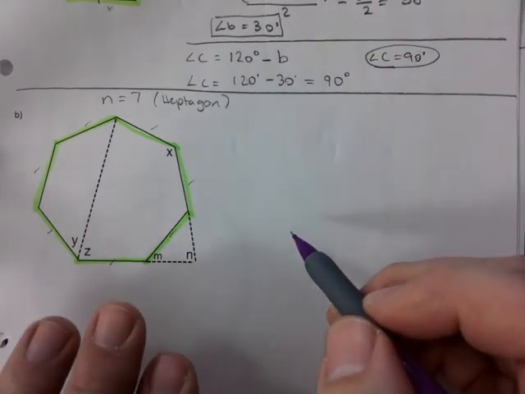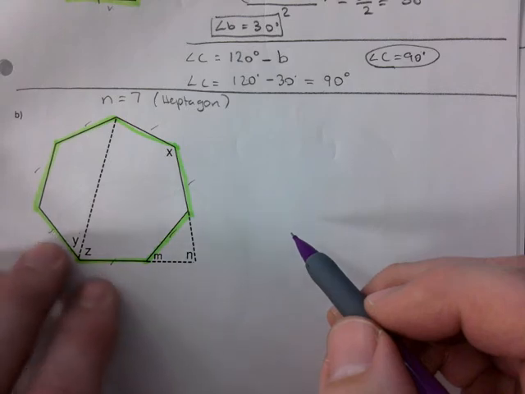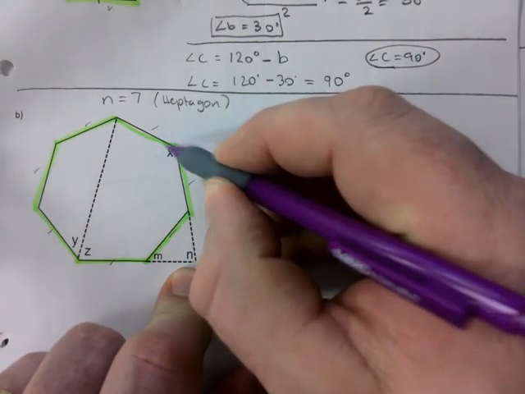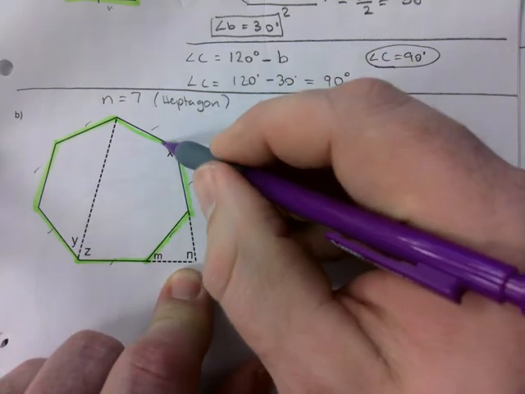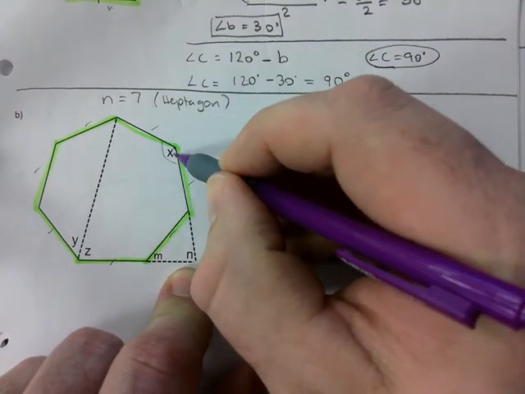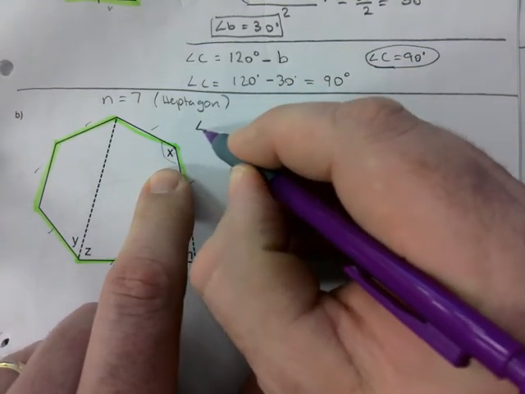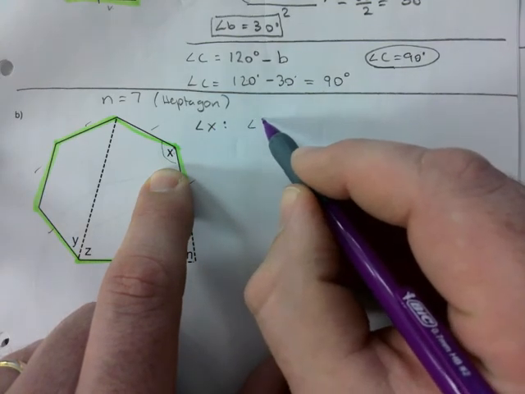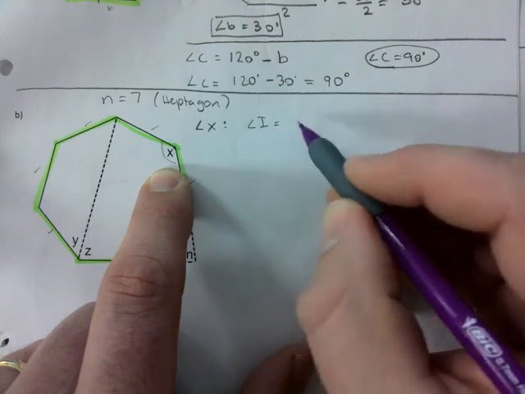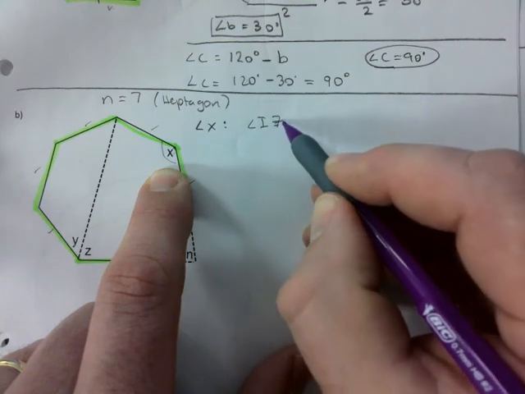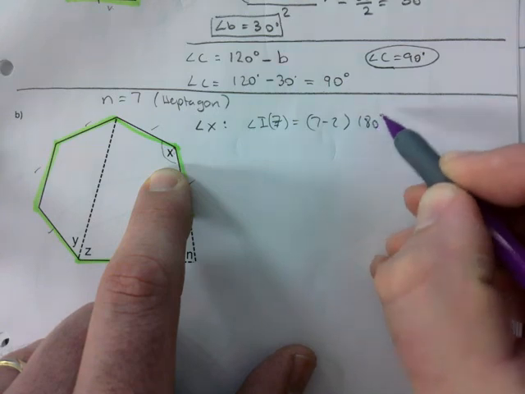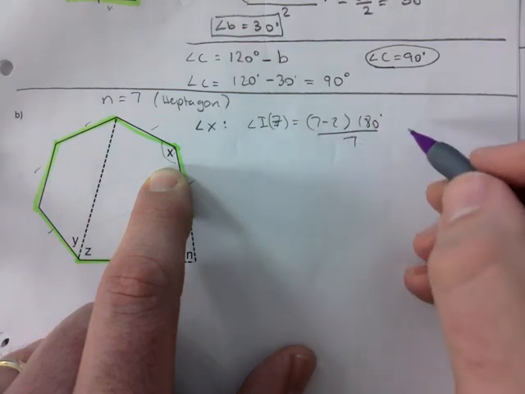And so now you have to choose, right? What am I going to do first? I would find a corner of the big polygon right here and solve for that first, because that's the interior angle. So angle X, right? I'm just going to find the interior first. I of 7 is 7 minus 2 times 180 over 7.